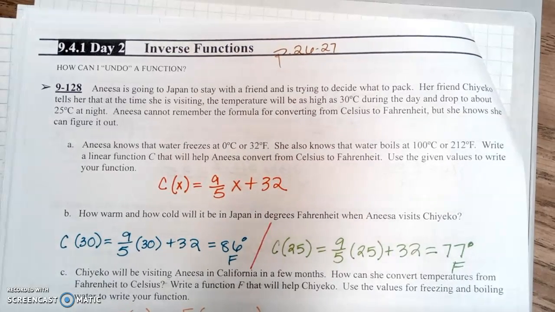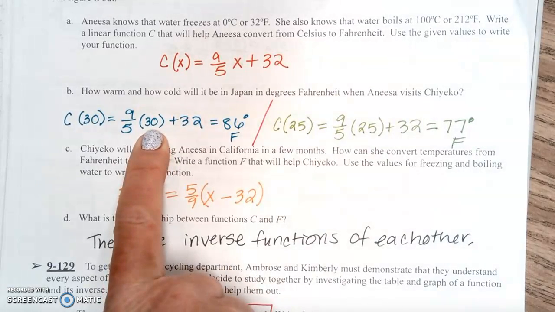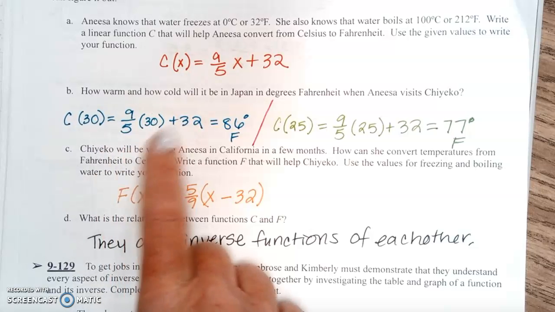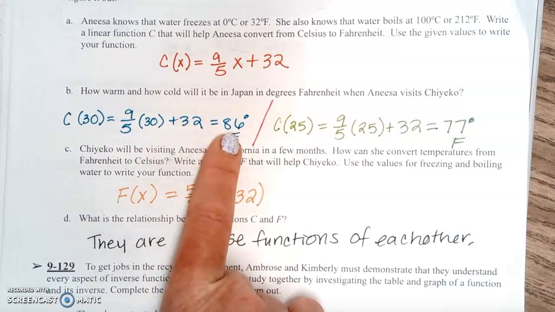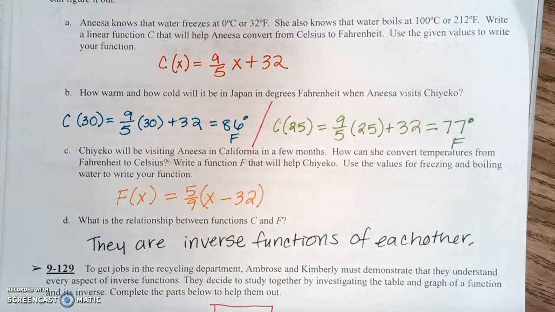so she'd be able to compare it to what it's more like here in the United States. Okay, so for part B, it says, how warm and how cold will it be in Japan in degrees Fahrenheit when Anissa visits Chieko? Okay, so one of the temperatures she gave her was 30. So we plug in the 30, we multiply it by 9/5 on the calculator, then we add 32. That means it's going to be 86 degrees Fahrenheit. That's hotter than it is today, right? Today it's in like the high 60s, okay?